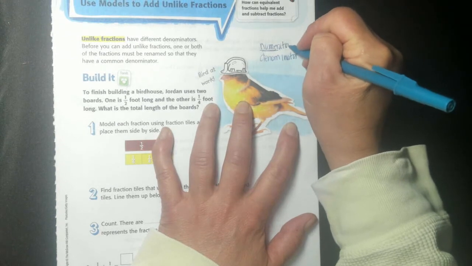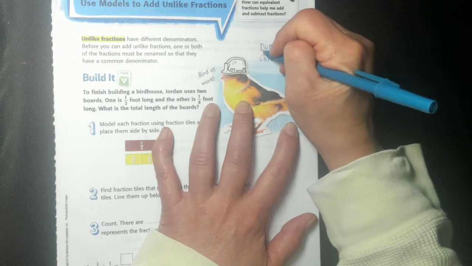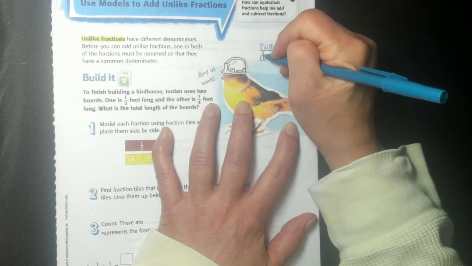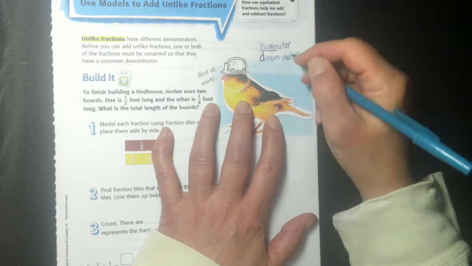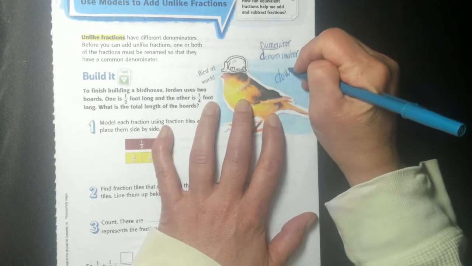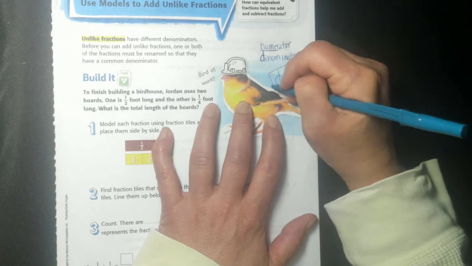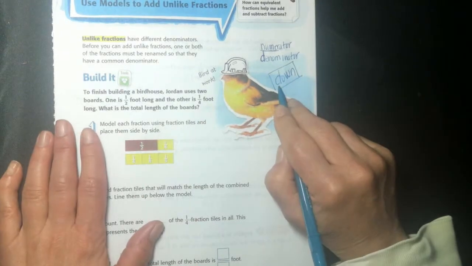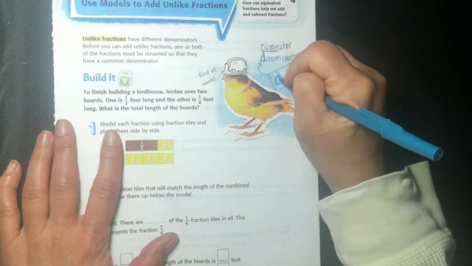I know those words sound a lot alike, so I try to remember which one's on top and which one's on bottom. I just think D means down. The denominator is the down one, the one on the bottom.